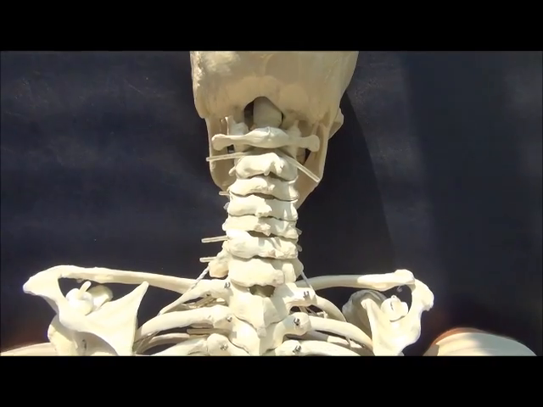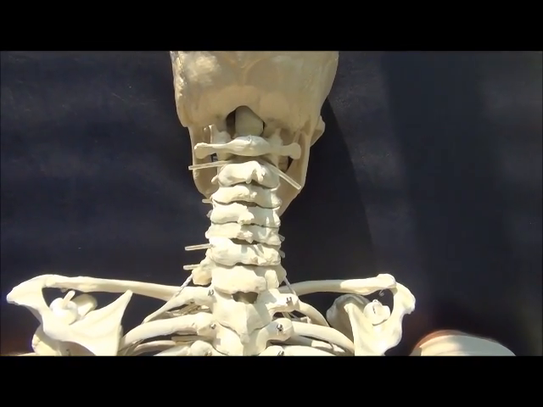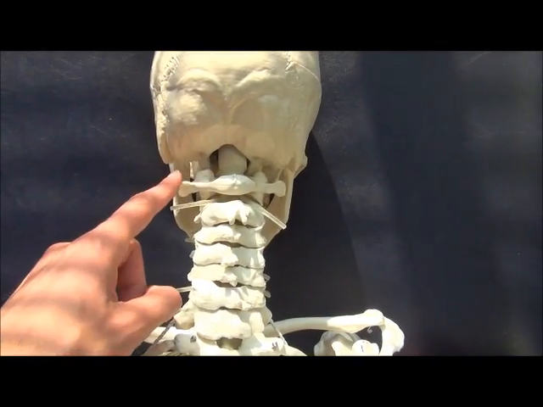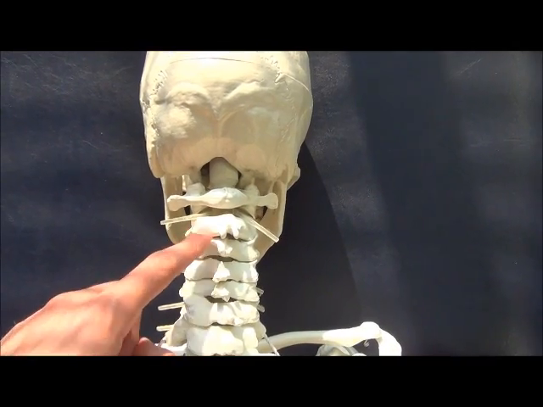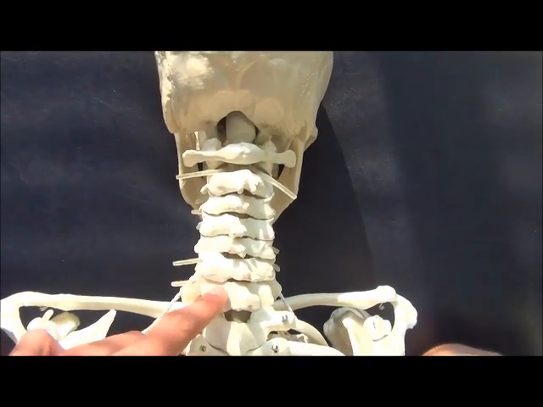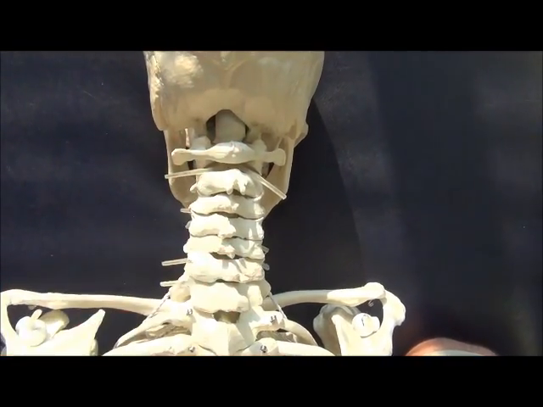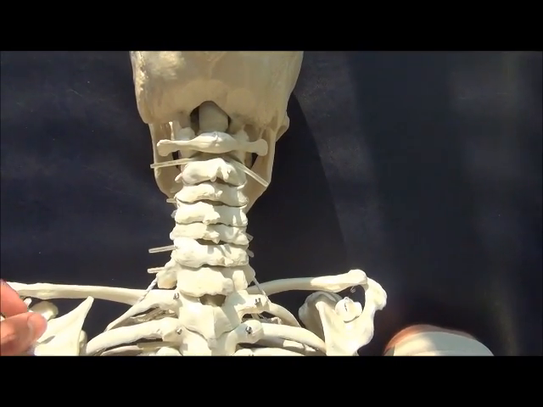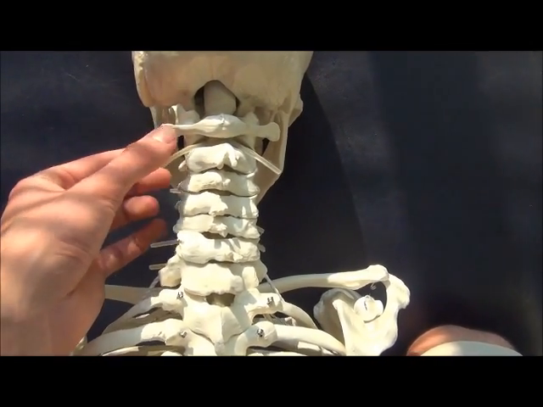So the first thing we're going to talk about is some anatomy, right? We're going to kind of go in a weird order. We're going to start with the atlantoaxial joint, and then we're going to do the typical cervicals, and then lastly we're going to do the occipito-atlantal joint. Okay, so starting with the atlantoaxial joint, also known as the AA joint.